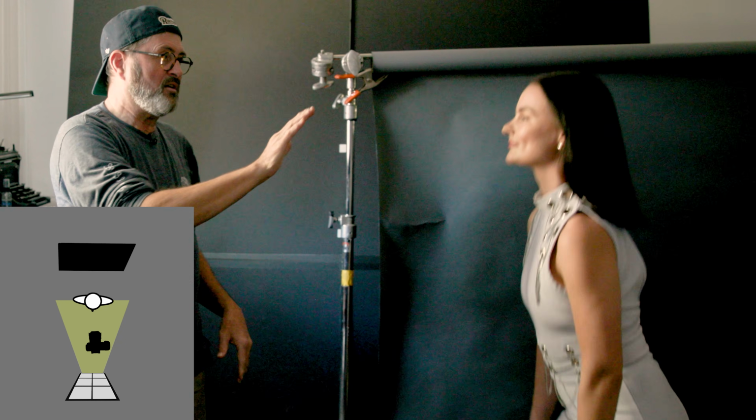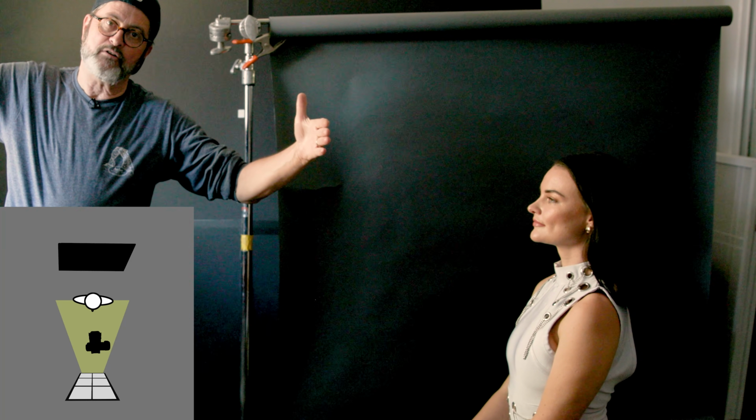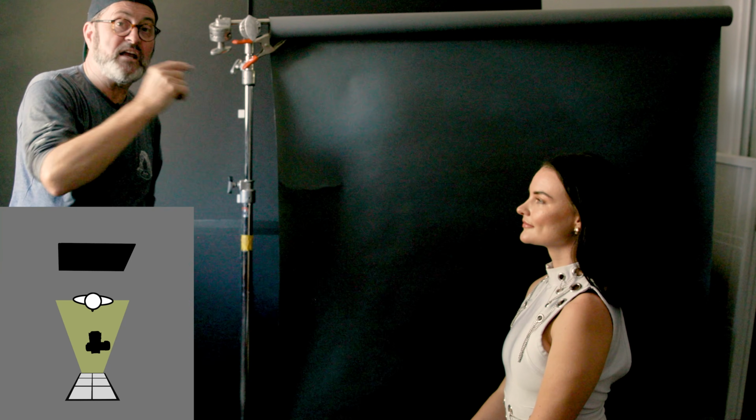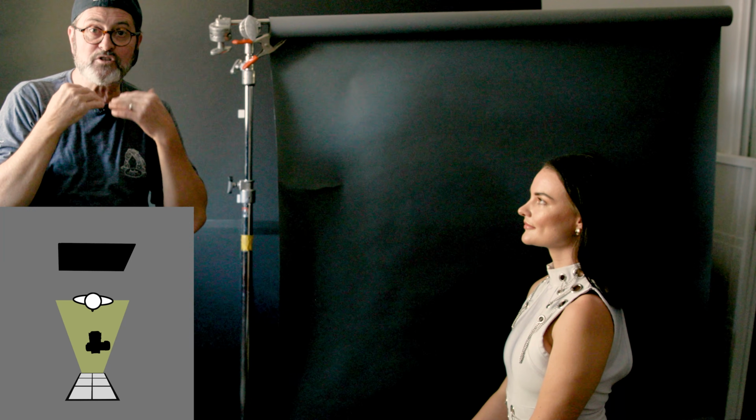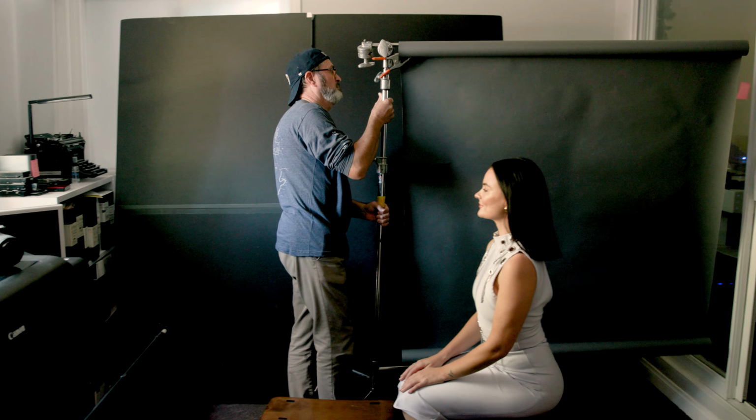But if I have her sit down, she just dropped. And now this light source is higher than her nose, and it's going to give me a shadow under the nose and a shadow underneath her chin. My background obviously is in the wrong place. I'm actually going to put it in the next room.